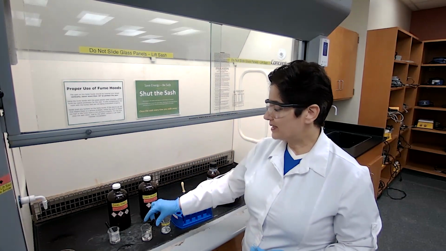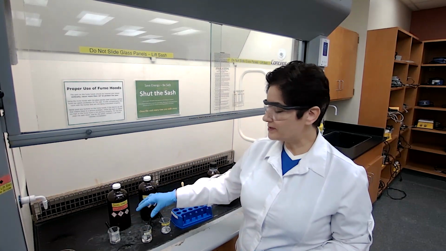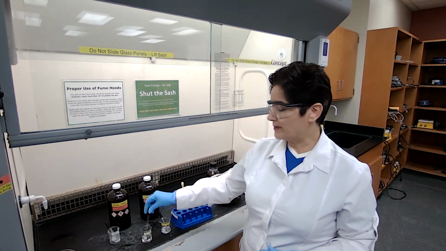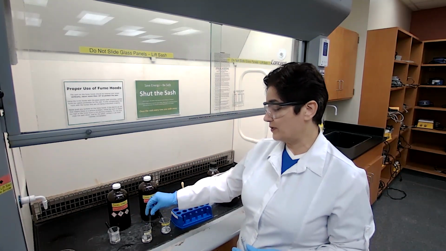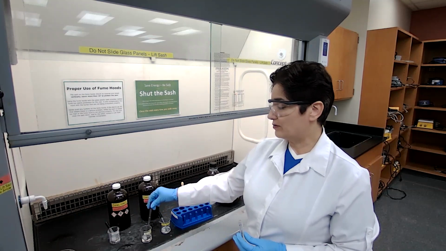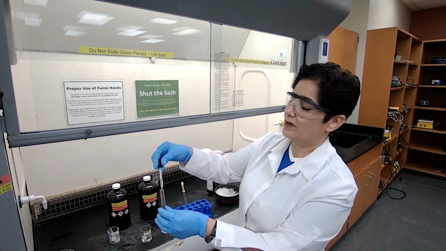Because 1 milliliter is about 20 to 25 drops, based on the size of the droplets that you are putting, I'm going to count 20 drops of the sulfuric acid for measuring 1 milliliter.